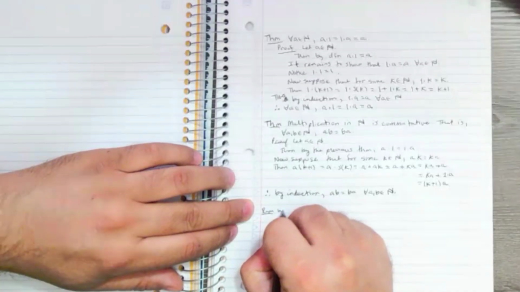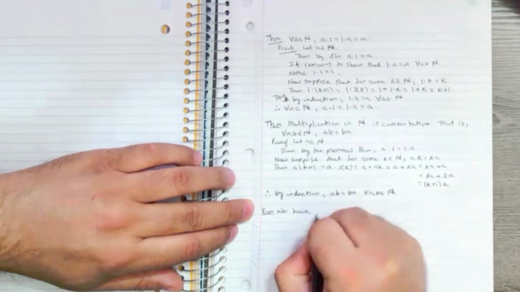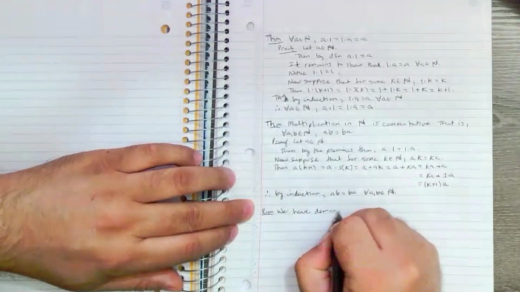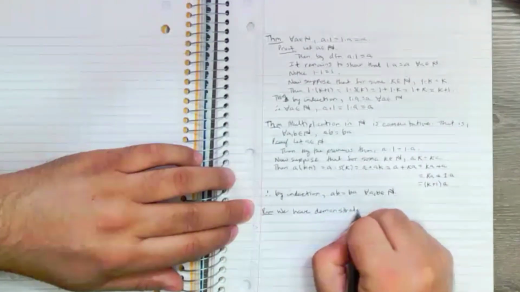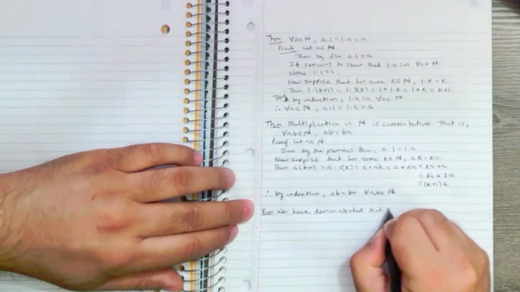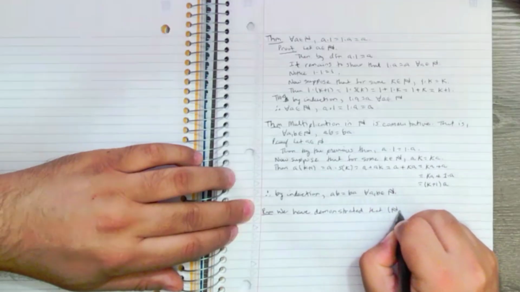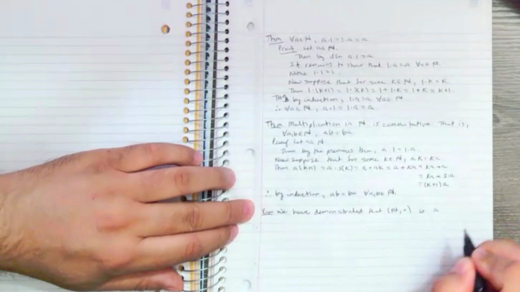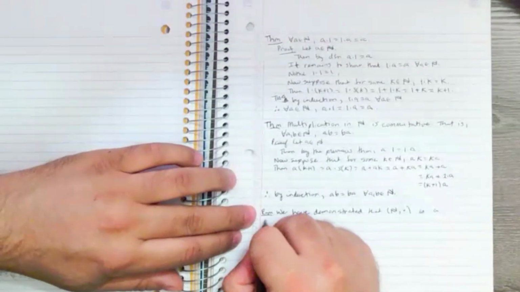So we have demonstrated that the natural numbers together with multiplication is a commutative monoid.